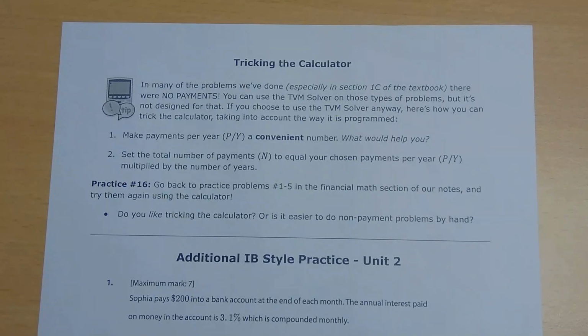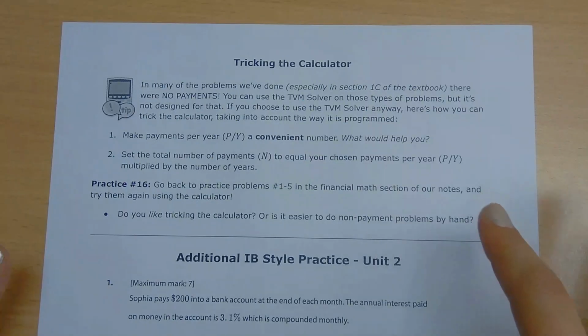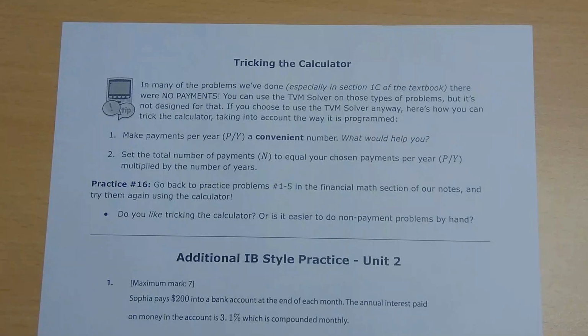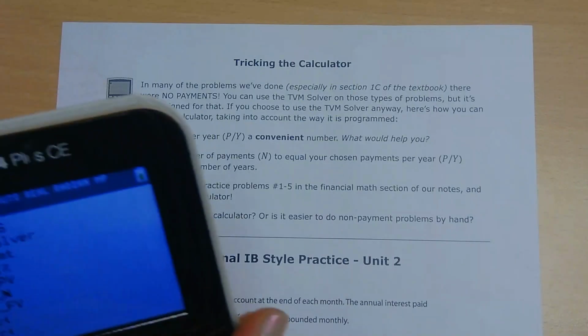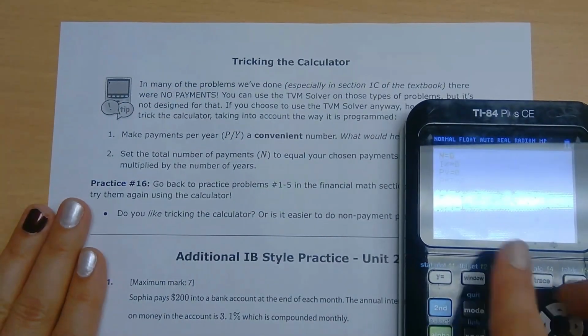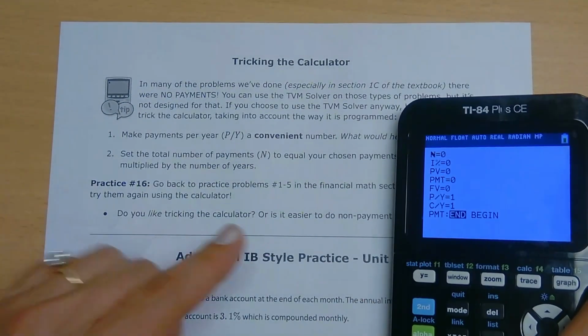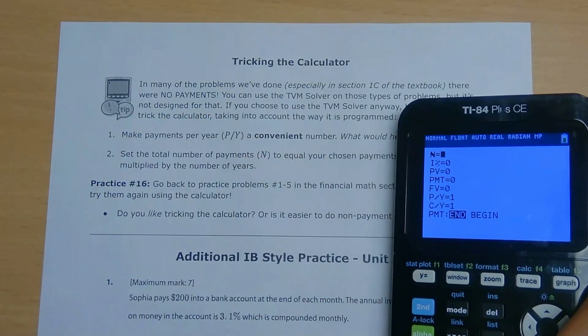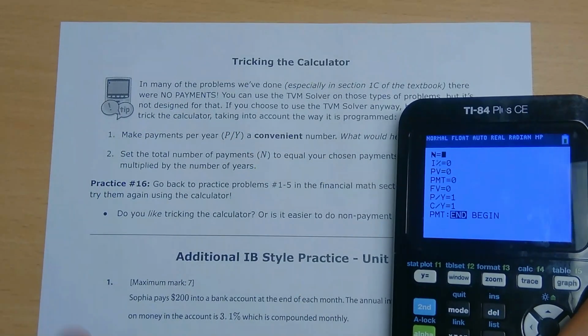Okay, so this financial math video is all about tricking the calculator to do a financial math problem for you that actually does not involve payments. Keep in mind that the TVM solver is set up to handle payment-based problems. We have a lot of variables, the PMT, payment amount, the P/Y, payments per year, the capital N, number of payments, that all have to do with the payments.